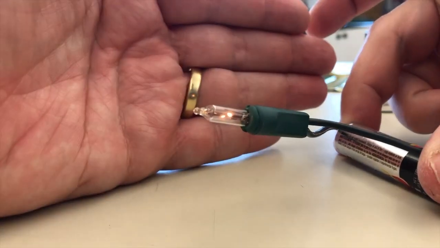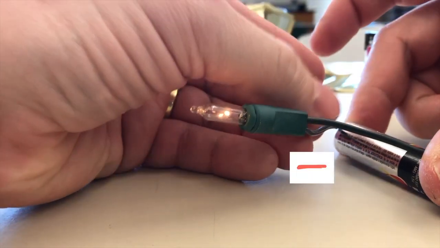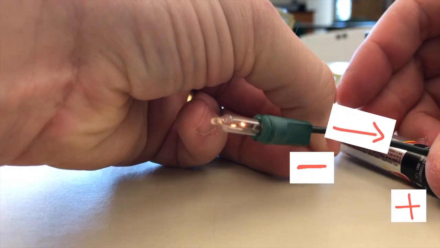With a cell or any other DC source, one side is permanently high and the other side is permanently low. The current always goes from high to low.